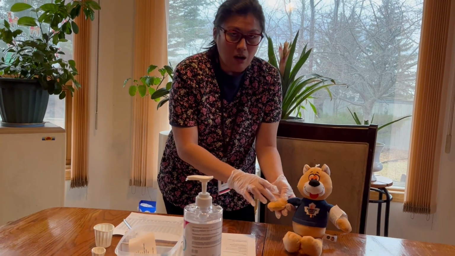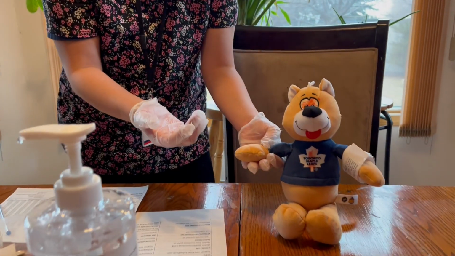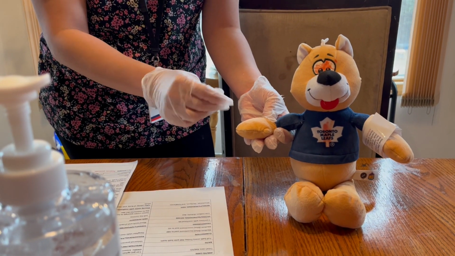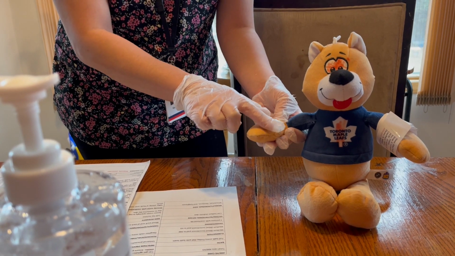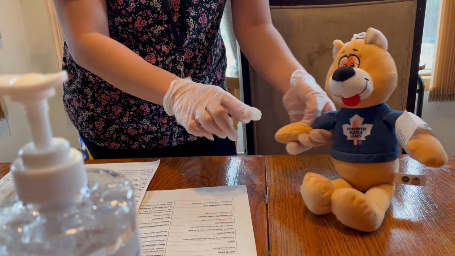So I'm going to do long strokes. I'm also going to observe the hand for any redness or any open areas, because that's something I might want to report. And you're going to apply the Sween cream sparingly in long strokes going in the direction that the hair grows. Okay.